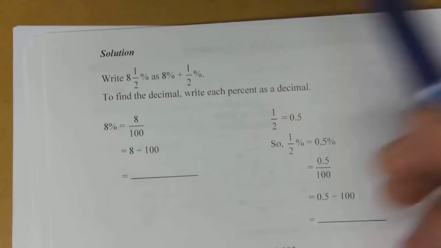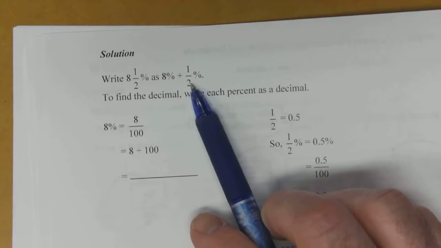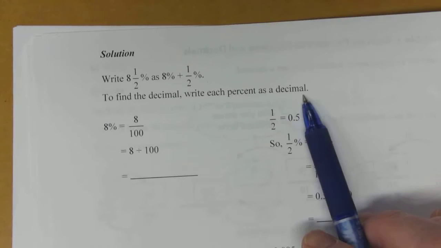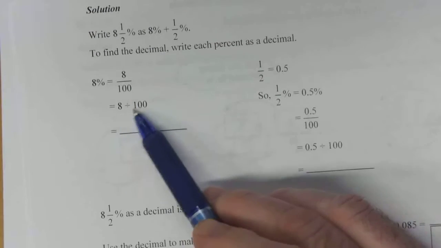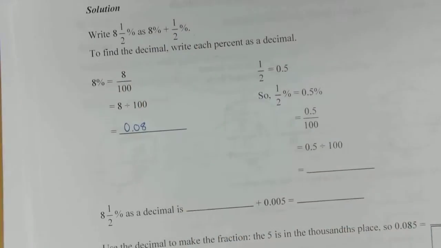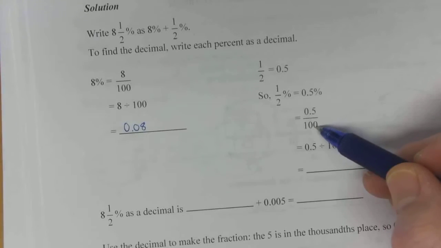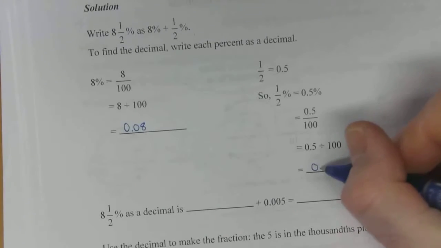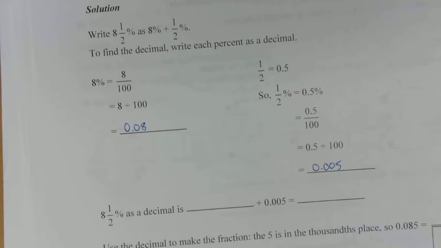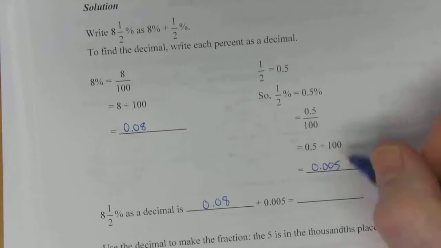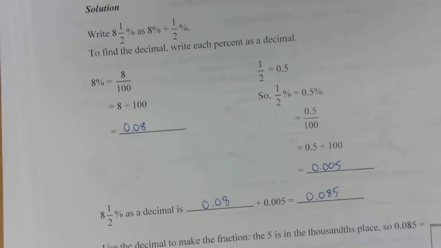8.5%. Workspace on the next page. So 8.5%, we can write that as 8% plus 1/2%. So it is a combined percent, combining 8 and then half. To find the decimal, we can write each percent as a decimal. So 8%, that's 8 over 100, or 8 divided by 100. That's going to give you 0.08. And then half is 0.5, but it's half a percent, so you can say 0.5 out of 100 because it's a percent. If you do that division, you're left with 0.005. When you add those two decimals together, you're left with 0.085. So that is 8.5% as a decimal.